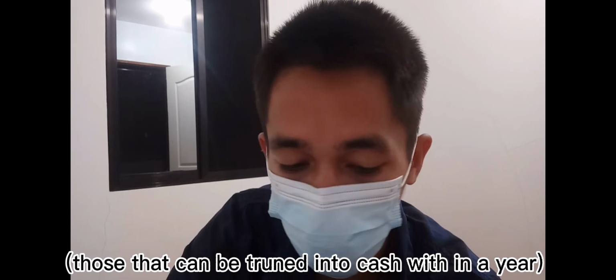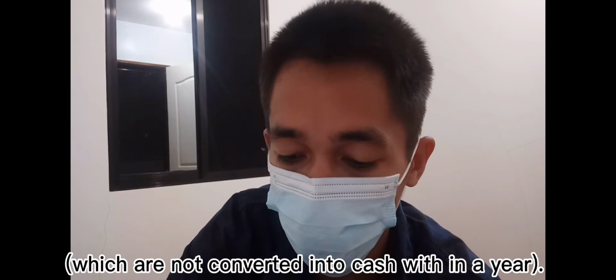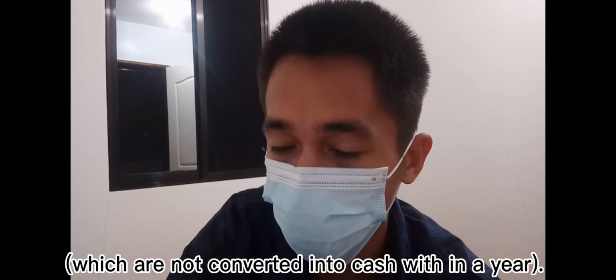The balance sheet consists of three elements. First, assets. These are the resources that the company controls. They may be listed as tangible assets or intangible assets, as well as current assets, those that can be turned into cash within a year, or non-current assets, which are not converted into cash within a year.